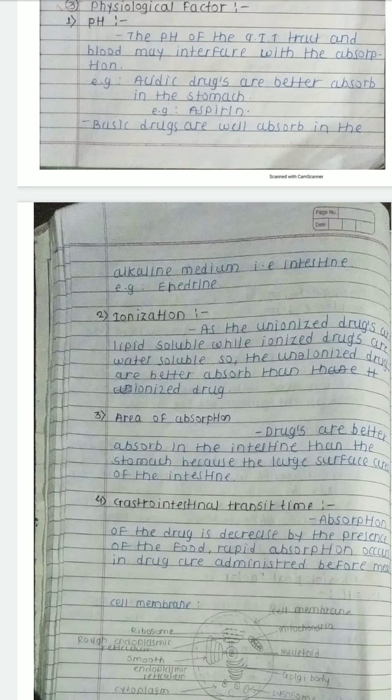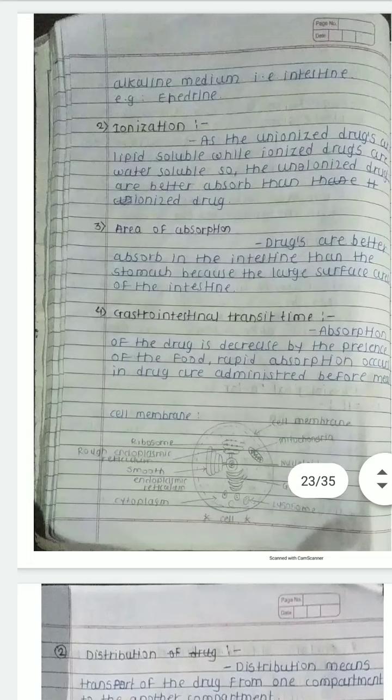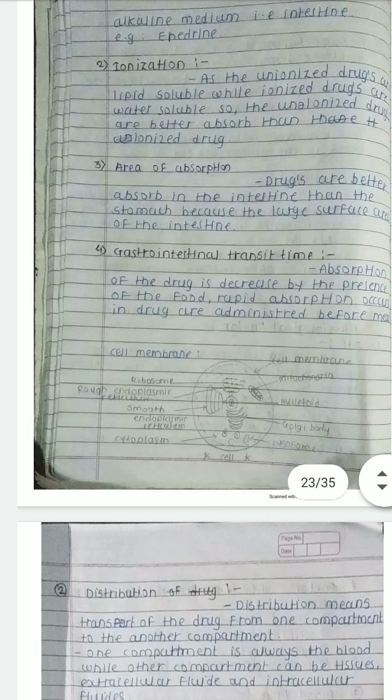Basic drugs like ephedrine are absorbed from an alkaline medium, that is, from your intestines. If you take aspirin in a basic medium, it will not be absorbed. So acidic drugs are absorbed from acidic media only. So pH plays an important role.